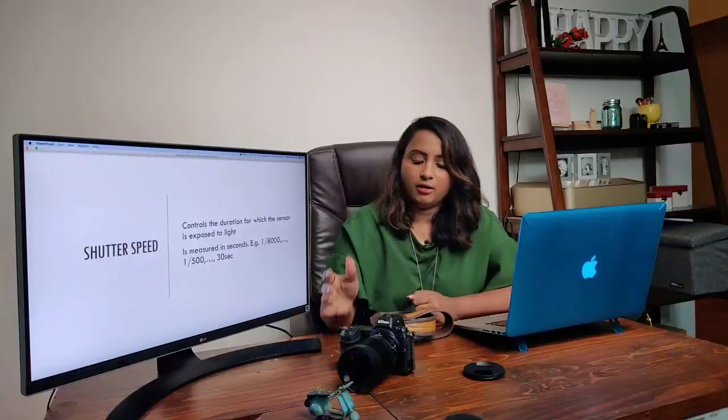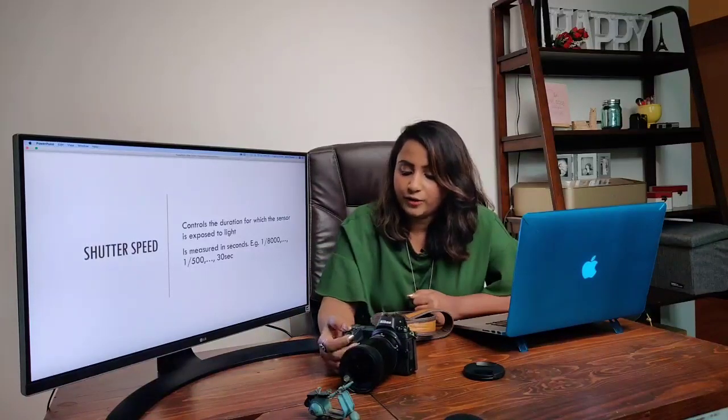Okay, so shutter speed is basically the first value that you see in your camera, and you would see a fraction or you could see a number. So depending on different cameras, they display in different formats.